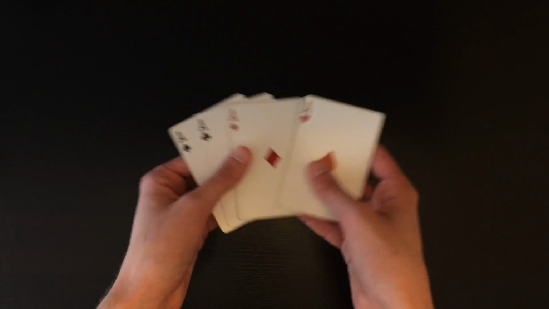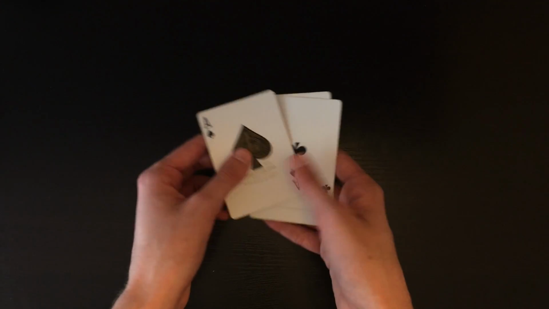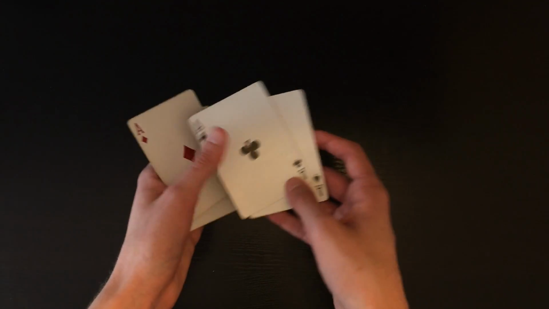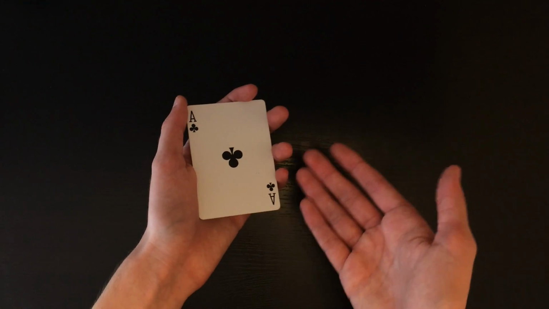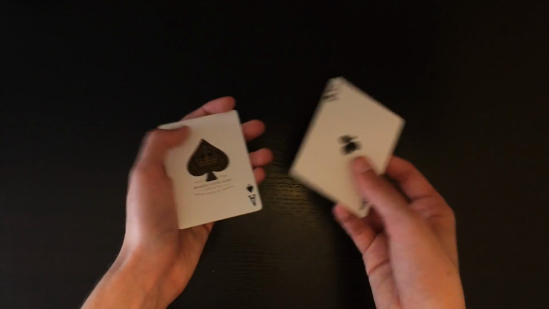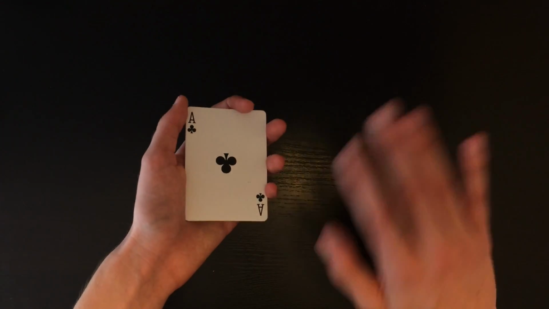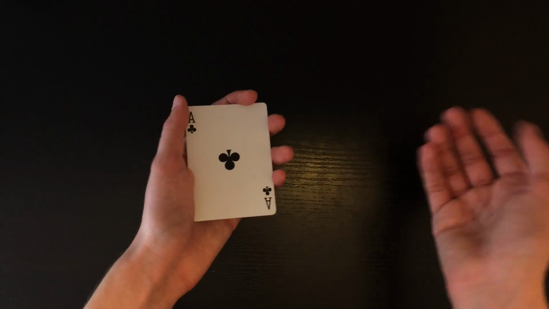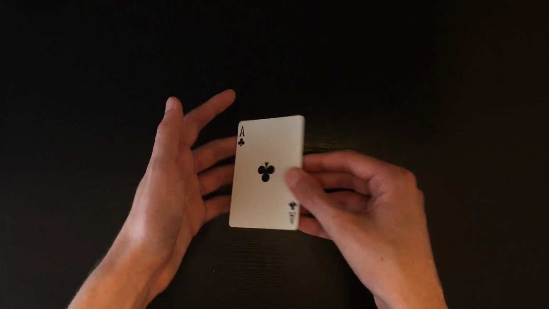So I just do that in a natural motion of reverse counting the cards, just like this. And I kind of like to do the ace of clubs first, but it all depends on which card they name. Like if they name the ace of clubs or the ace of spades first, then this part would be completely different in the trick, but you guys can just improvise and go along with it. So let's say the next one is the ace of clubs, right?